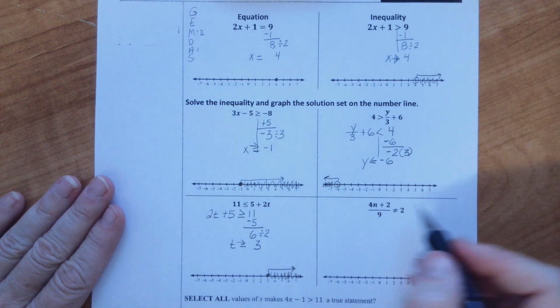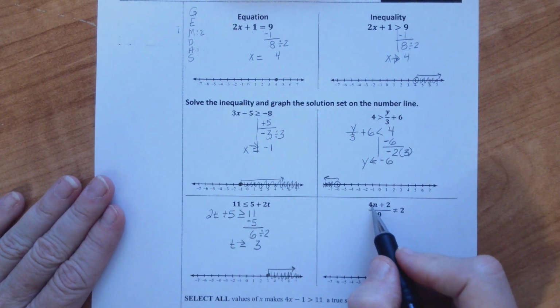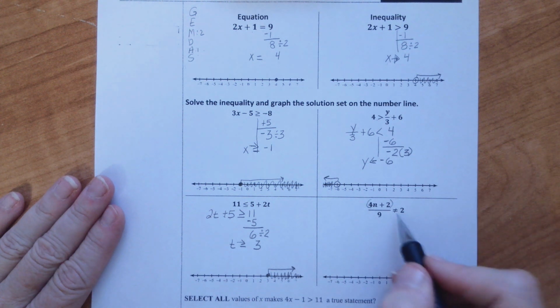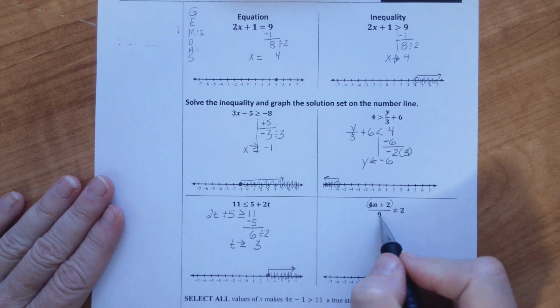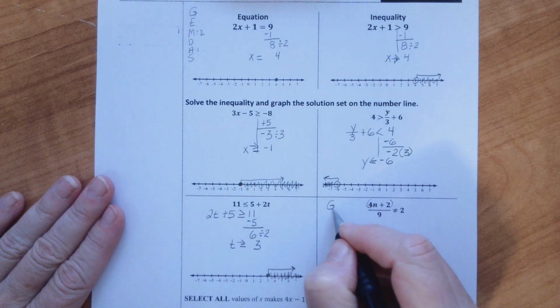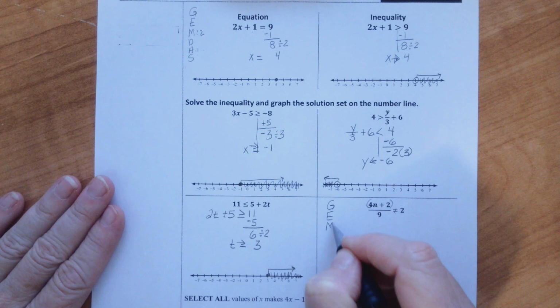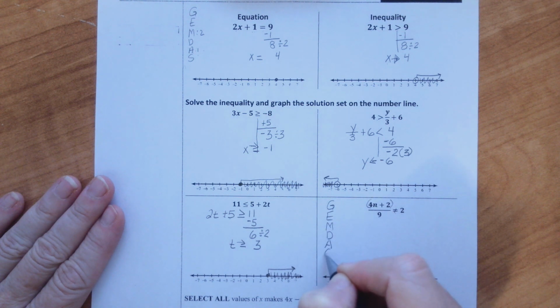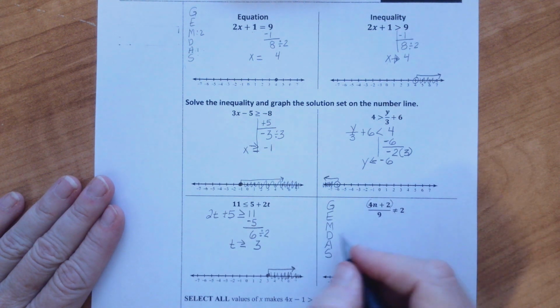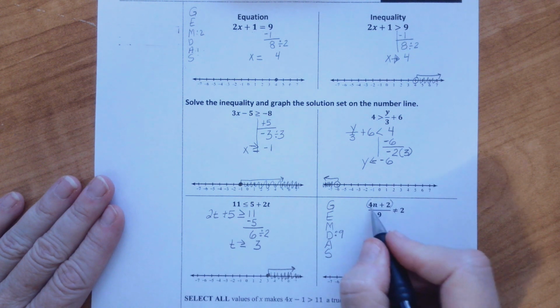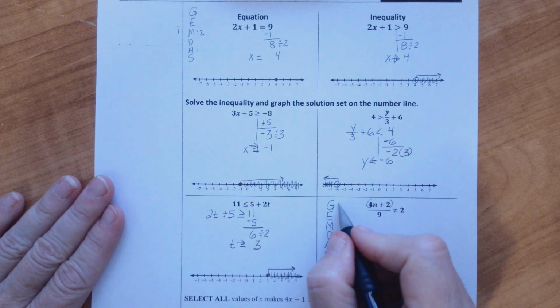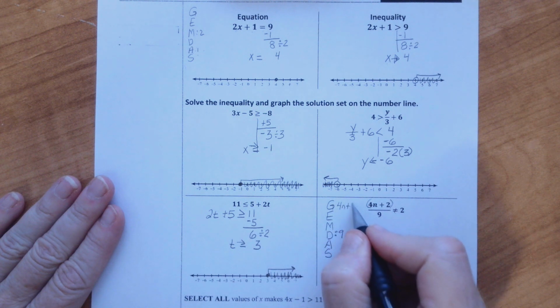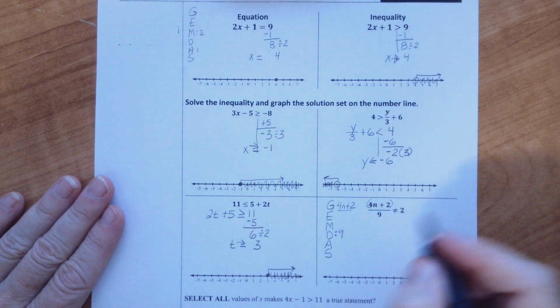All right, let's try a grouping one. So this is 4 times n plus 2 all divided by 9. So I'm going to put parentheses just to remind myself that that's a grouping, and this cannot equal 2. So for this one, I'm going to go ahead and write GEMDOS just to give us a good review. So this is division. So we have division at 9, and because this is all in the numerator, this is a grouping. We'll have to work with this last.